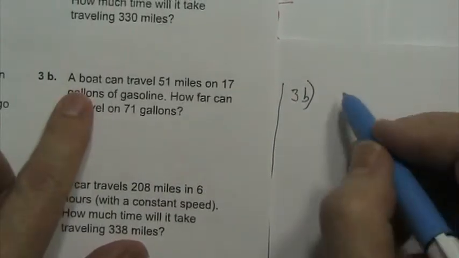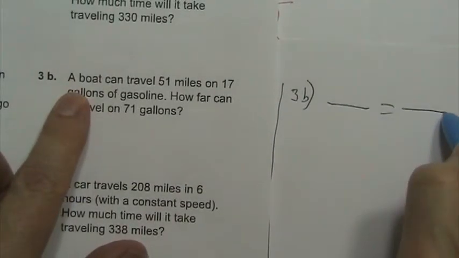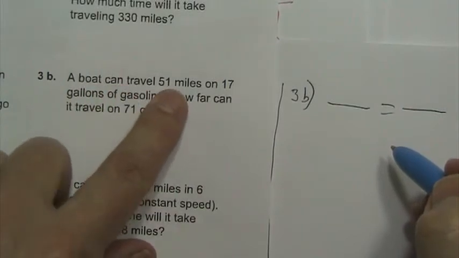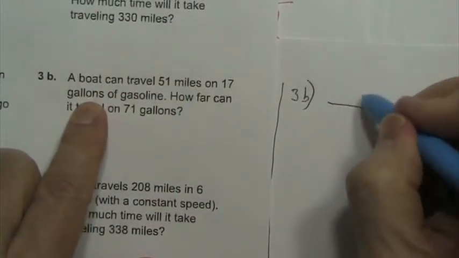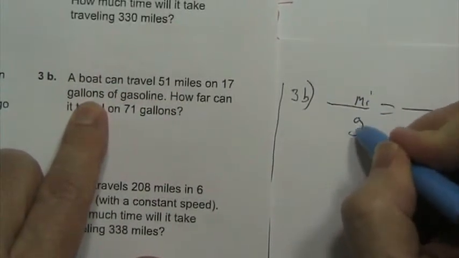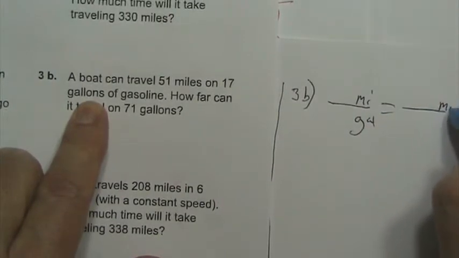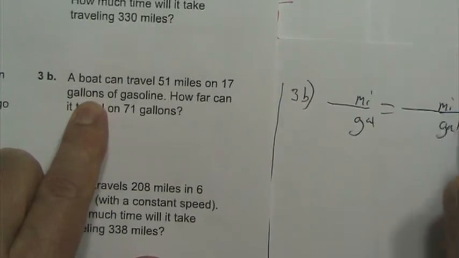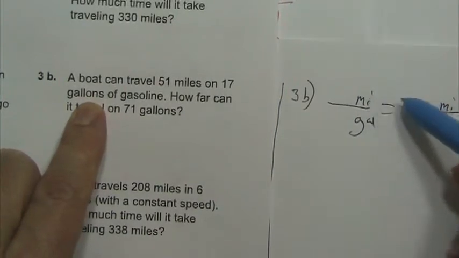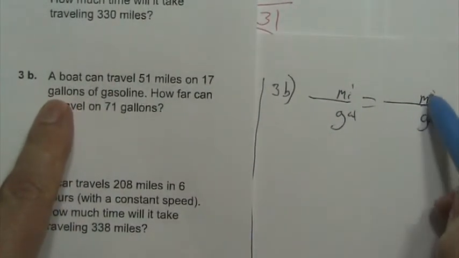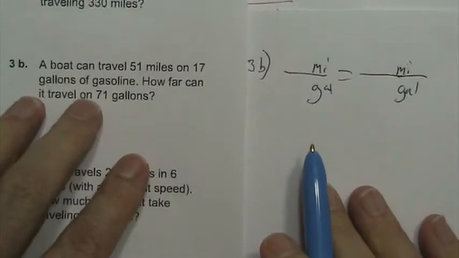Okay, number 3B. Set up the proportion, put the units. I have miles and gallons. So miles, gallons. If you want to put the units the other way, that's fine. But if you put miles on top here, you need to put miles on top on the other side.